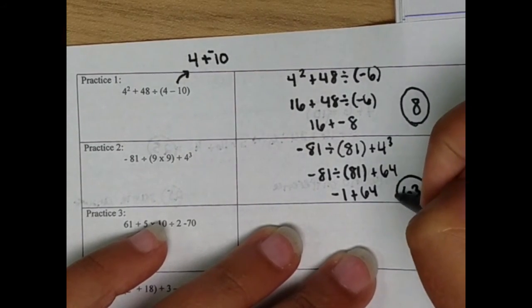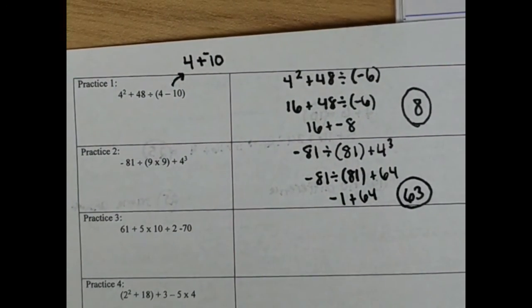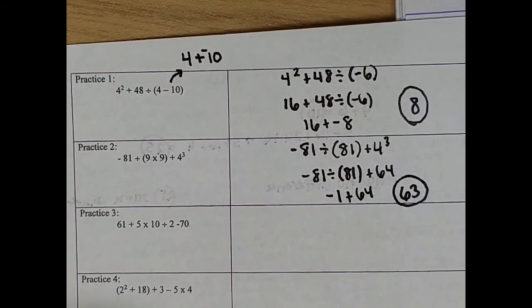All right, so what you probably need to do for the rest of these notes is, don't forget, you've got notes on the previous pages that talk about adding, subtracting, multiplying, and dividing integers. Use those shortcuts, and then just follow your order of operations.